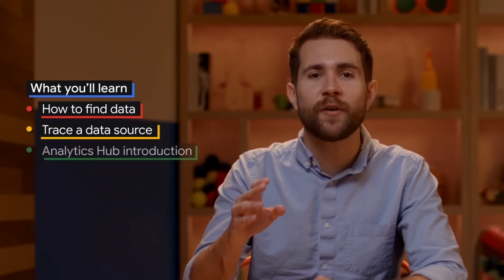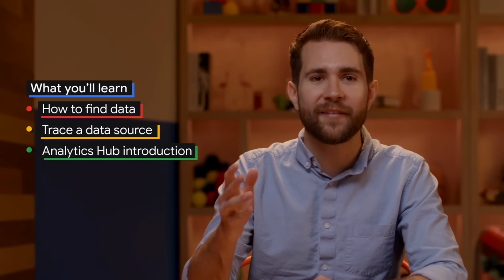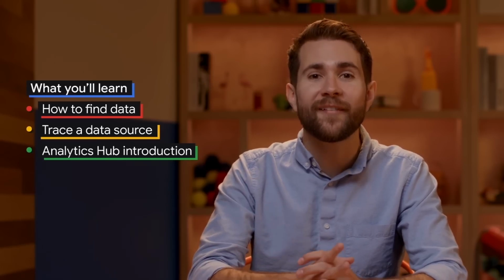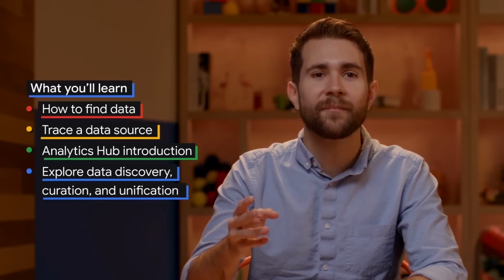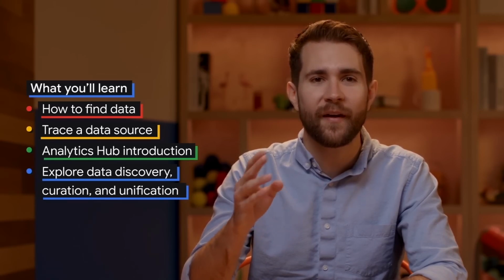Then, you'll get an introduction to Analytics Hub and all the tasks you can perform. Finally, you'll explore data discovery, curation, and unification, as well as why they're important in the cloud setting. Once you've finished this section, you'll have the know-how to effectively use these tools to find data. And I'll find you in the next video.